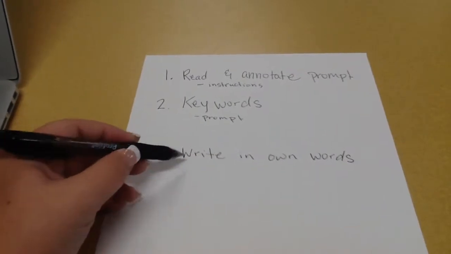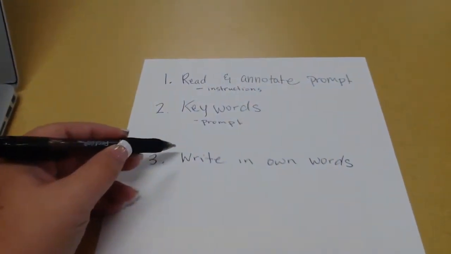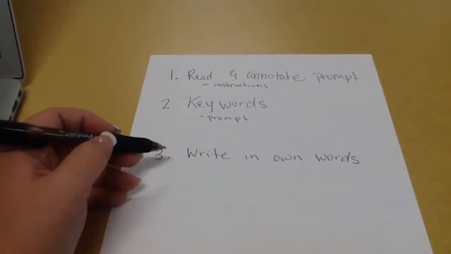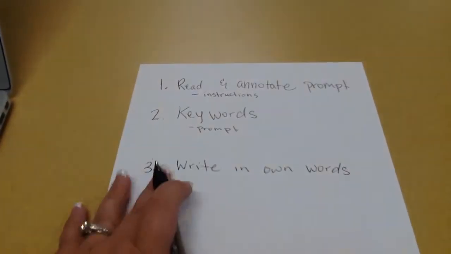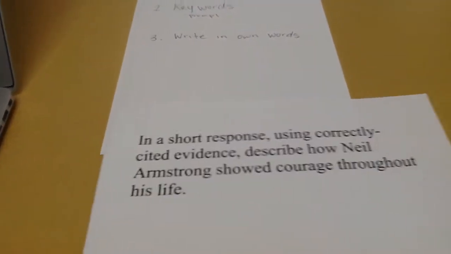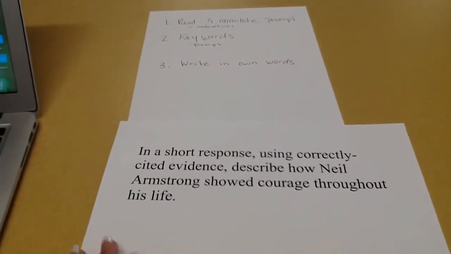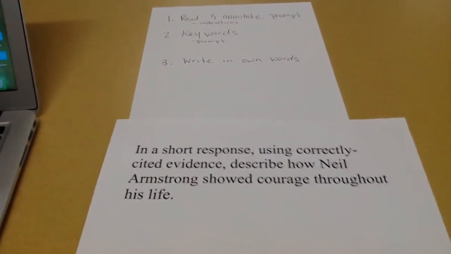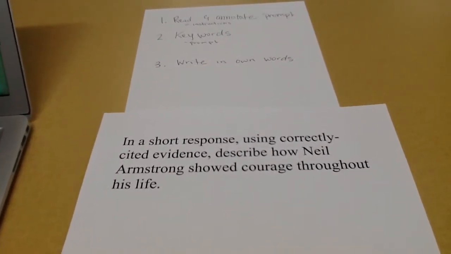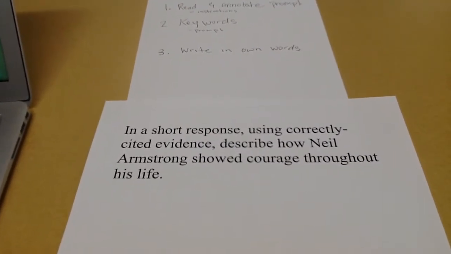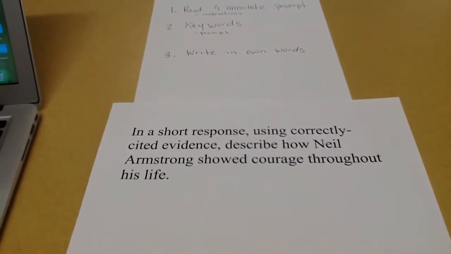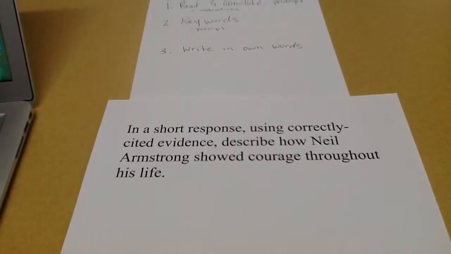Remember, this helps keep our brain focused so that we can eliminate all the extra stuff that they put into prompts that really doesn't mean anything to us. Okay? So I'm going to do an example here to kind of help you, and then I'll do some other examples for you to practice. So the very first step that I need to do is read the prompt. So in a short response, using correctly cited evidence, describe how Neil Armstrong showed courage throughout his life.